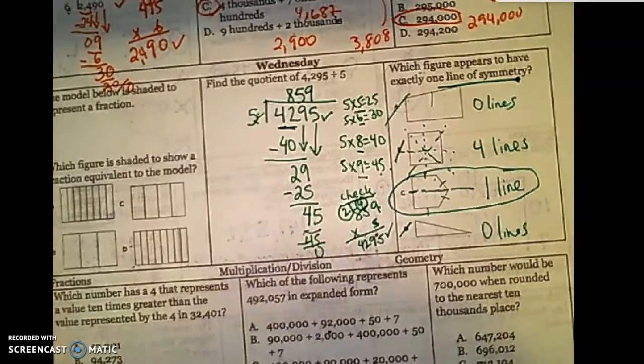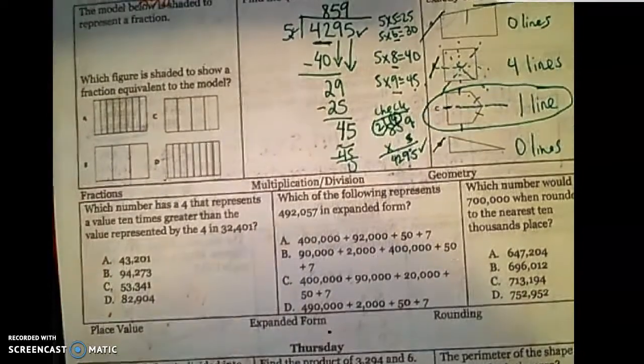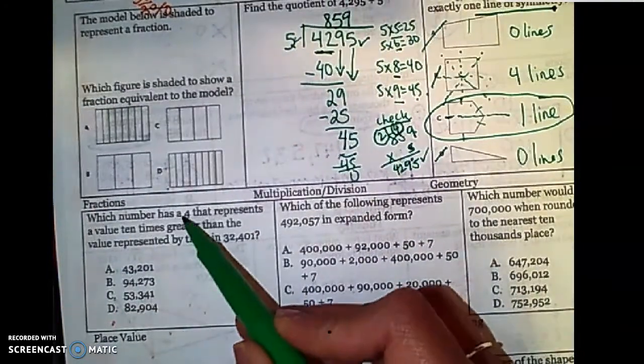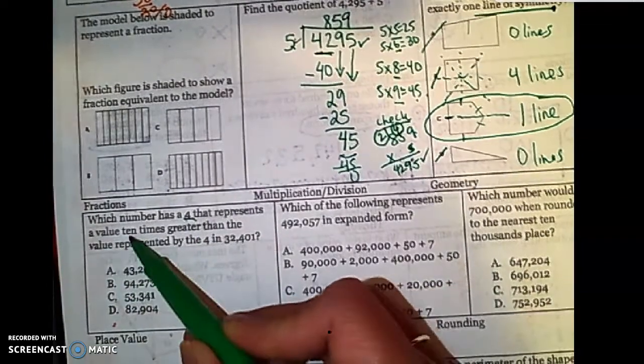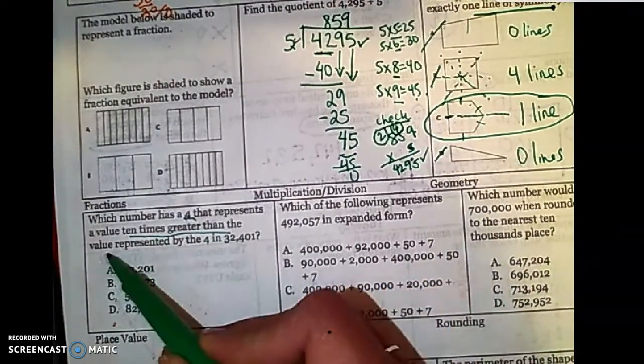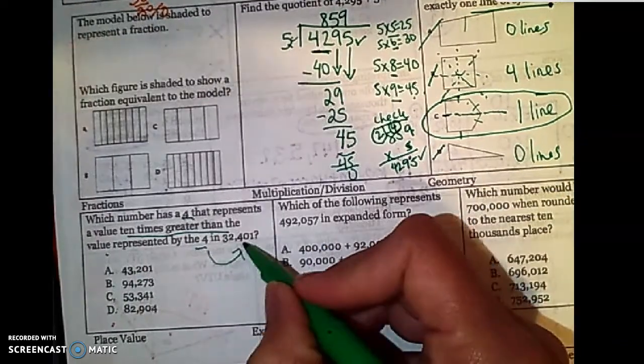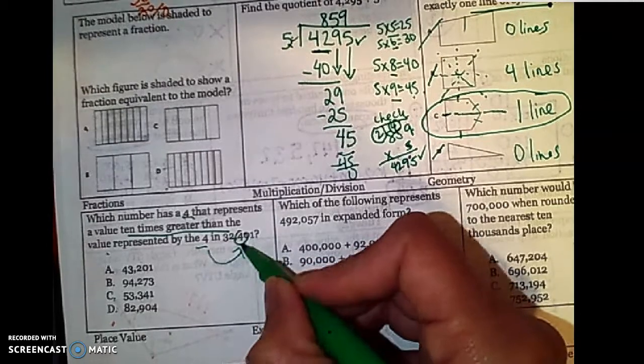Okay, let's move on. Down here. Which number has a 4 that represents a value 10 times greater than the value of the 4 in this number? Okay, so first I'm going to start finding the value of the 4 here, which is 400.